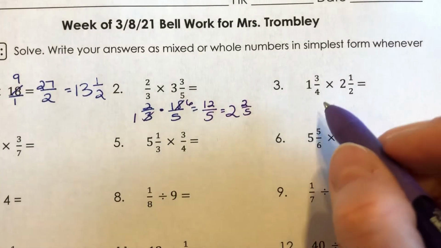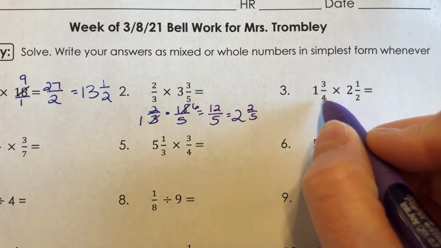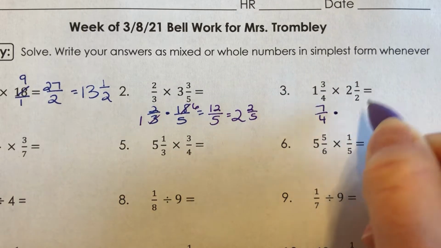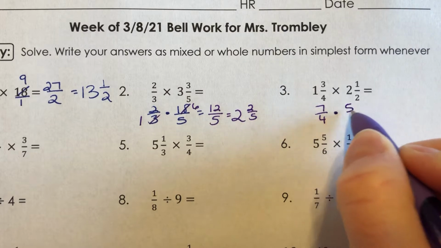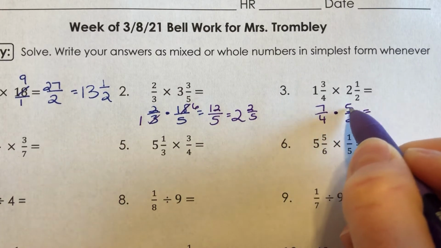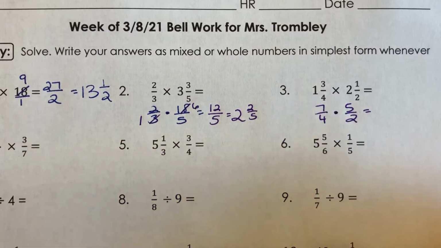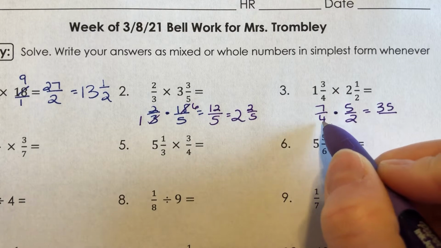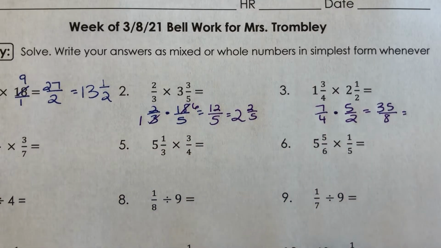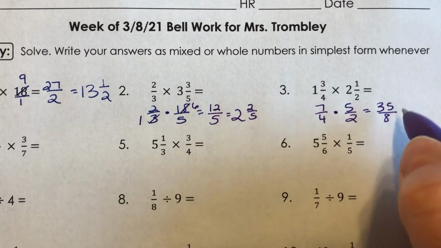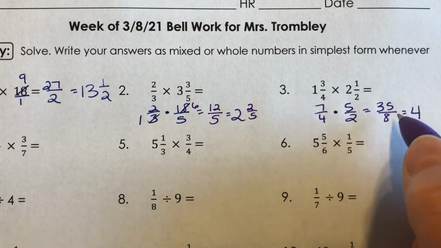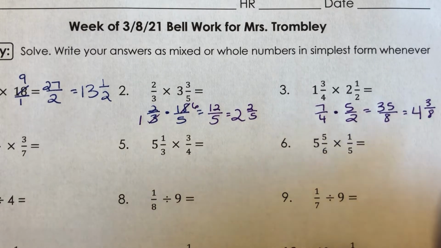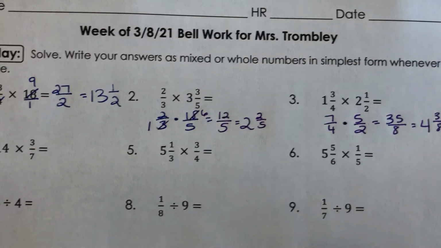And now for number 3, I have 1 3/4 times 2 1/2. I need to change both of those. So 4 times 1 is 4, plus 3 is 7/4, times 2 times 2 is 4, plus 1 is 5/2. Now I look and I see 4 and 5, I can't do anything, and 7 and 2, I can't do anything. So we just have to multiply across. 7 times 5 is 35, and 4 times 2 is 8. And I'm gonna ask myself, 8 times what gets me closest to 35? 8 times 4 is 32. 32, 33, 34, 35. There's 3 left over to get to that 35 out of 8. So 4 and 3/8 is what you should have.